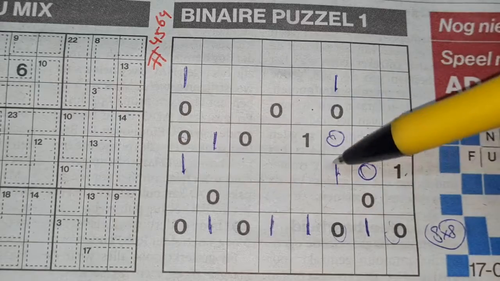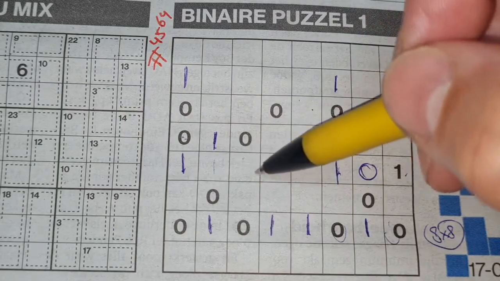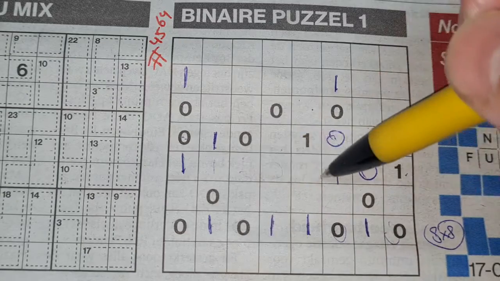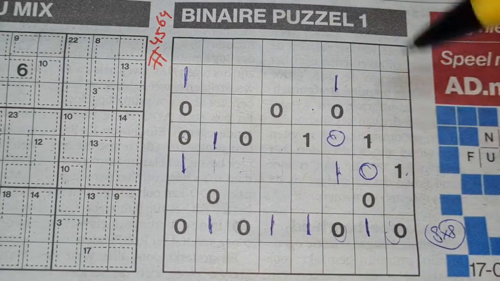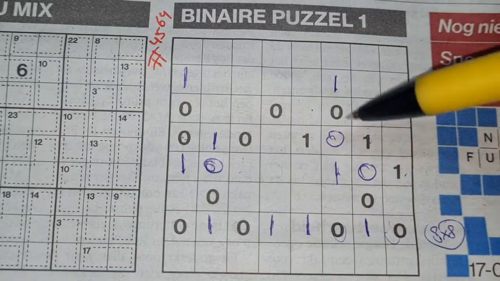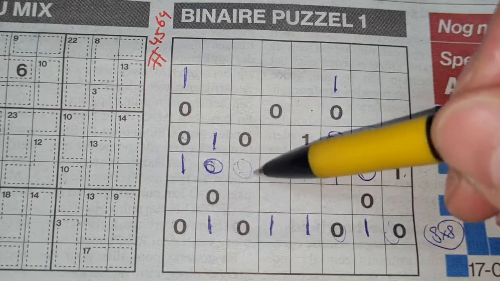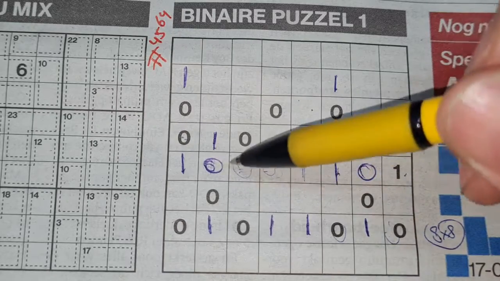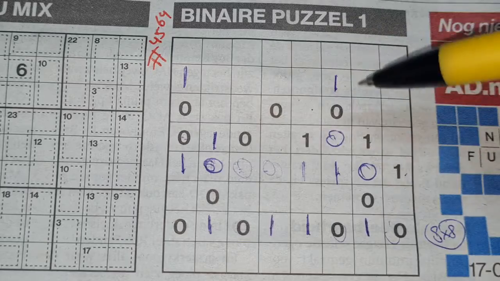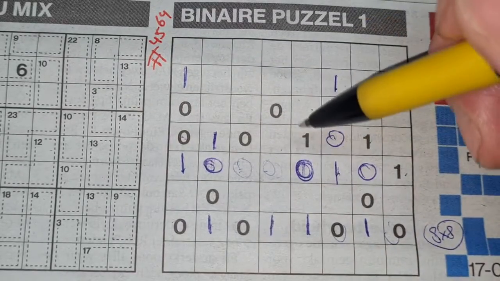We have here 3 1s. If I place number 4 there, then we still have 3 0s in a row in this row. Not allowed by one of the rules. So this cannot be a 1. This should be a 0. If I place the 4th 1 here, then we still have 3 0s in this row. Not allowed by one of the rules. So this cannot be a 1. This should be a 0.